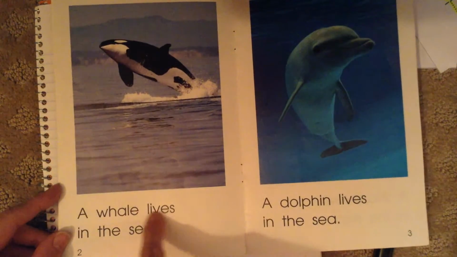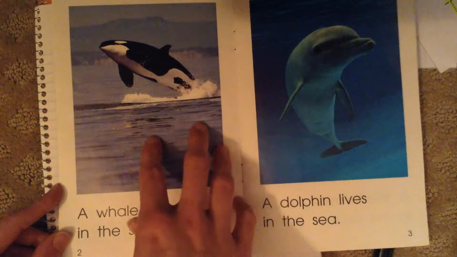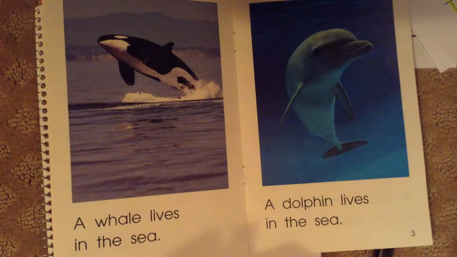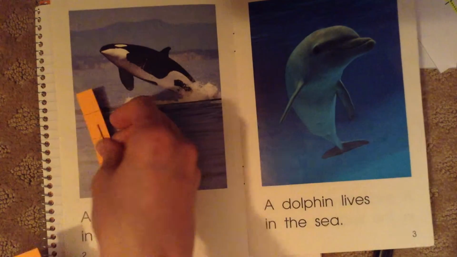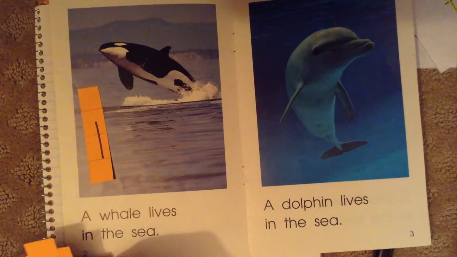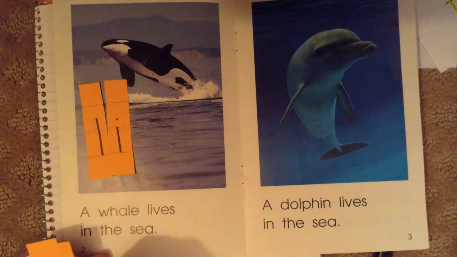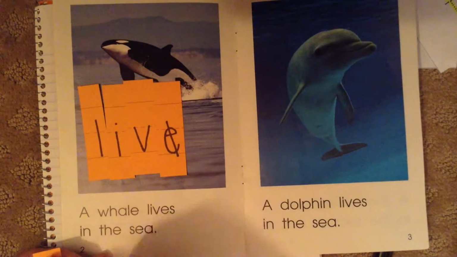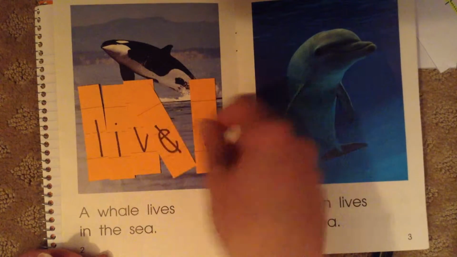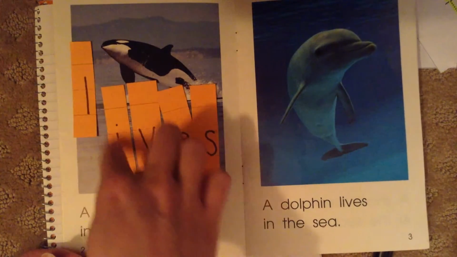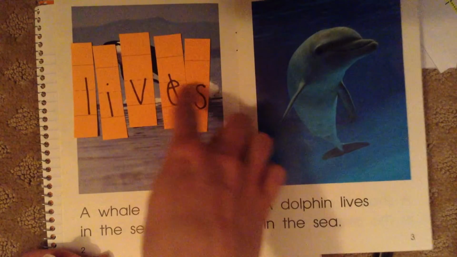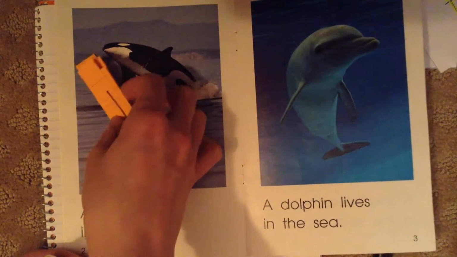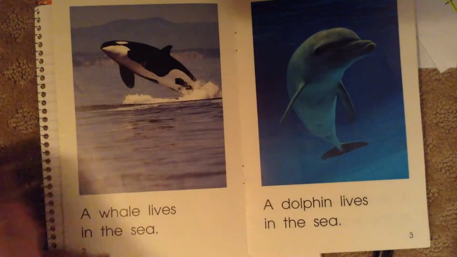Now, if they are having a hard time with their word lives, when they still bring it home, what you could do is do the sound out cards and just say, let's sound out together. L, I, V. You can't hear the E. Live. No sounds. Lives. And you can just have them really sound it out and focus on that one word.